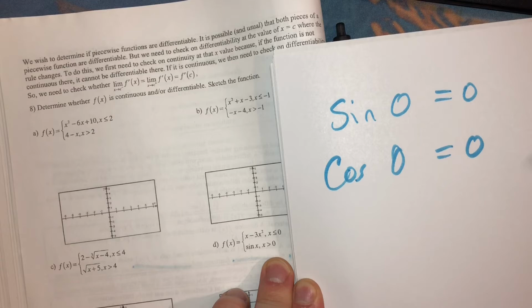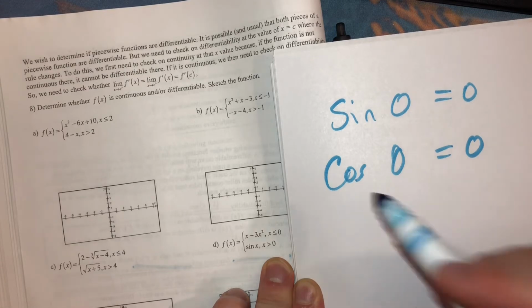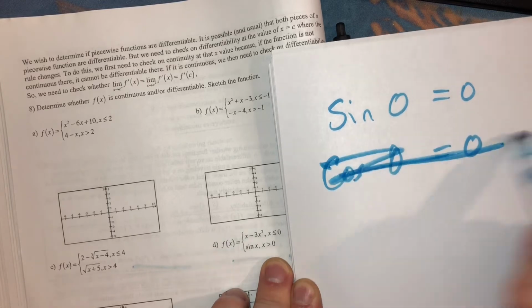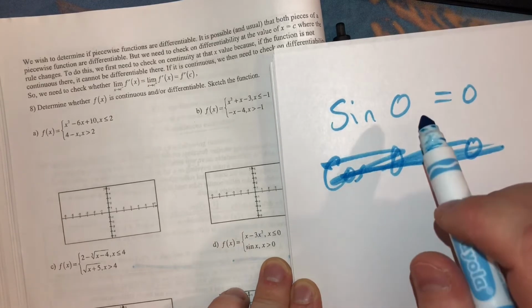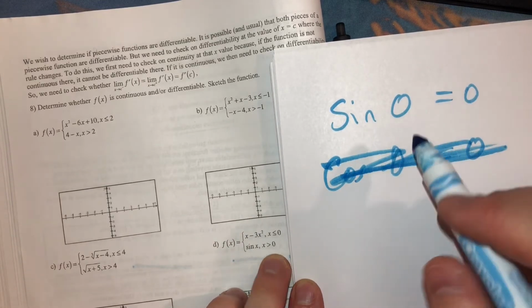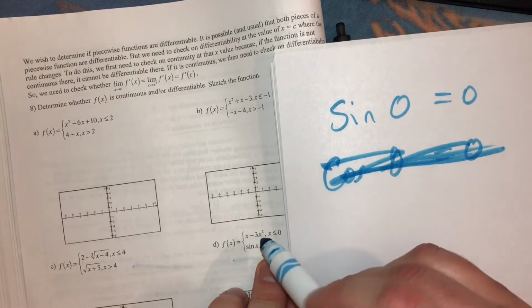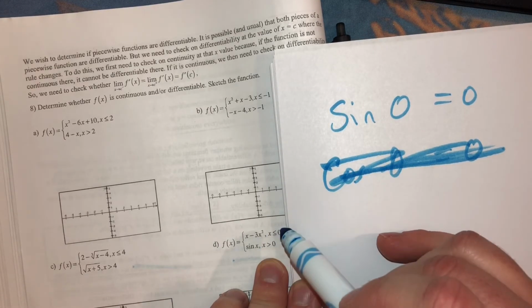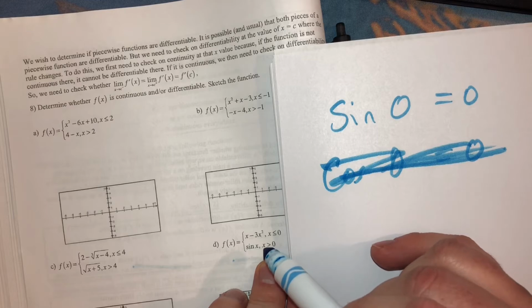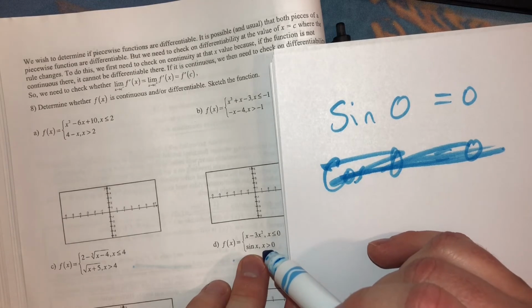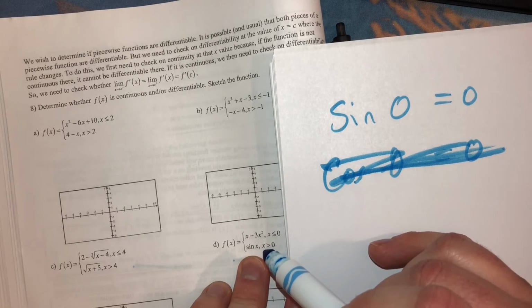Crap. The only way for me to keep going is for me to tell you. It's not this one. Okay. So sine of 0 is 0. So we wind up having 0 is equal to 0, so we know it's continuous when x is 0. And earlier I mentioned that sine is a continuous differentiable function.